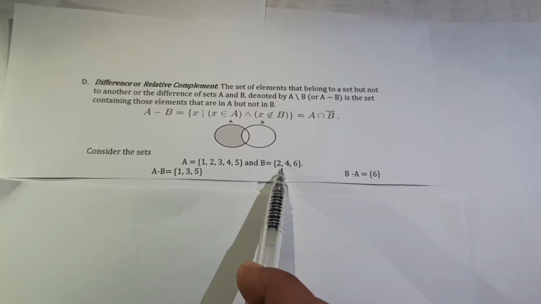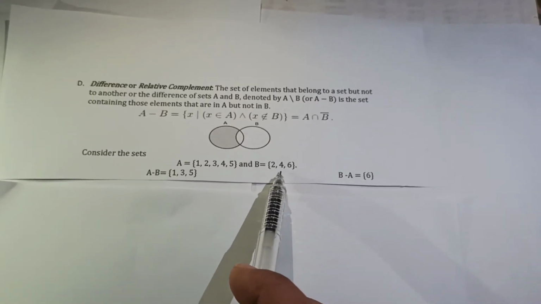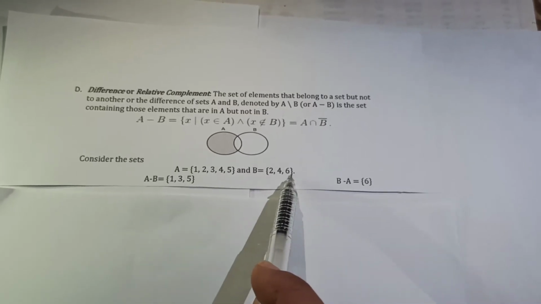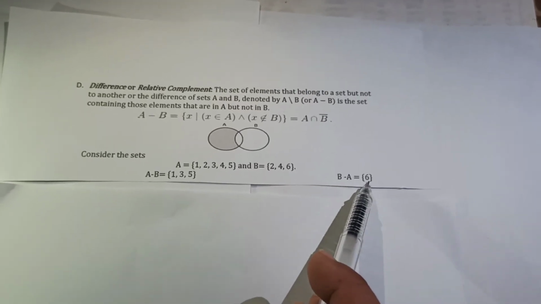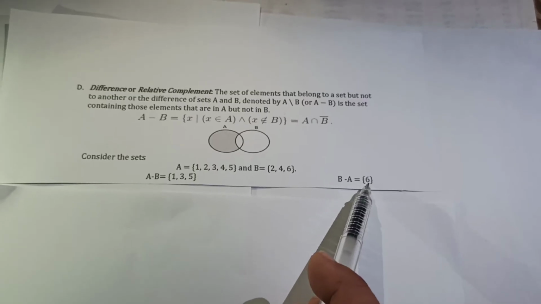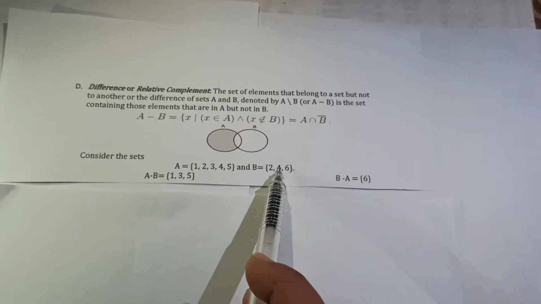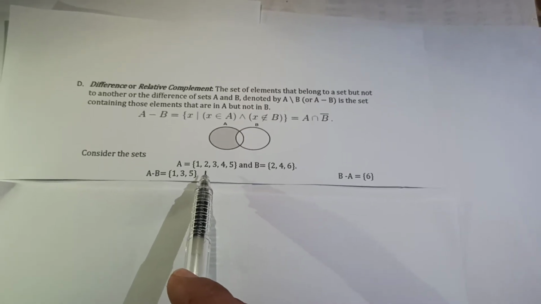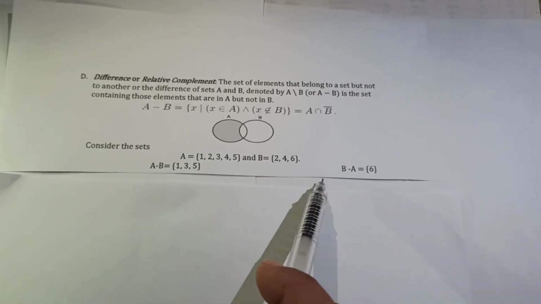The only element not found in A is 6. So B minus A is {6}, because 2 and 4 are found in A. That is what we call the difference or relative complement.